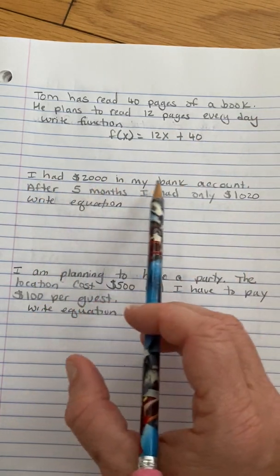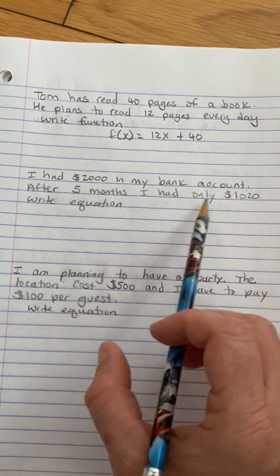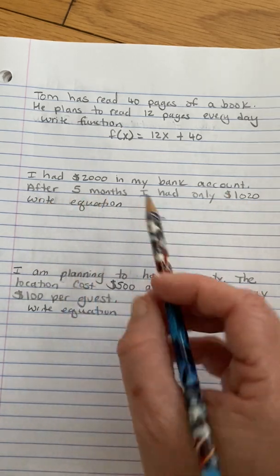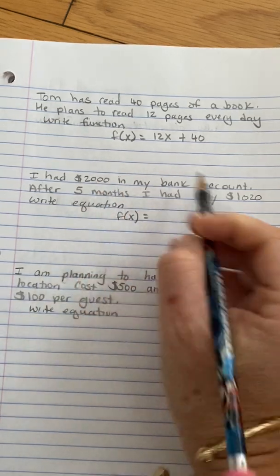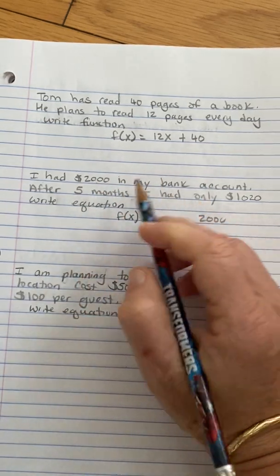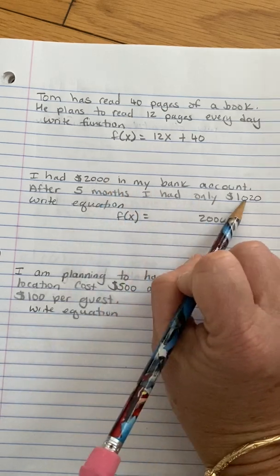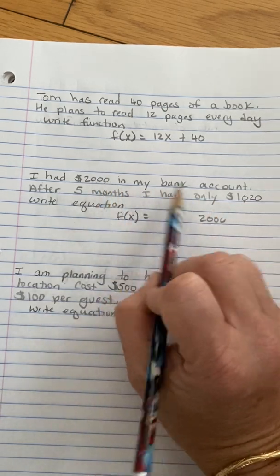I had $2,000 in my bank account. After 5 months, I only had $1,020. Write the equation. All right? So f of x equals, what's my starting point? $2,000. Now the money's going down, right? I started with 2,000, I end up with 1,000 something. So let's find the rate of change.